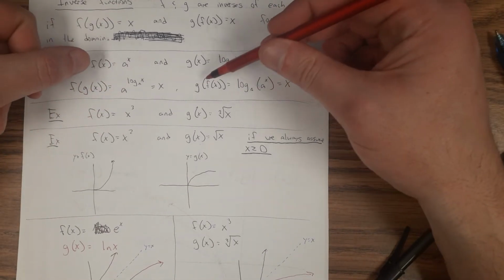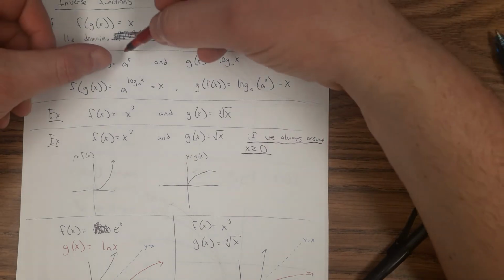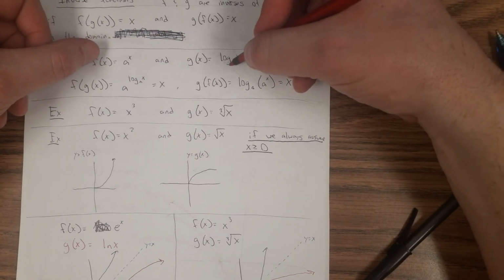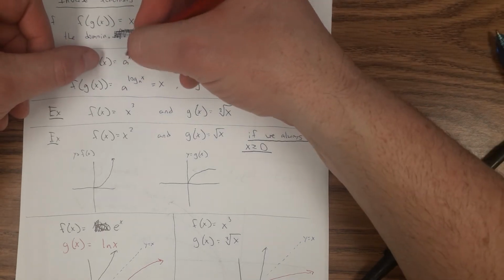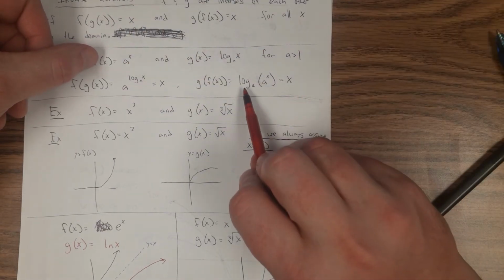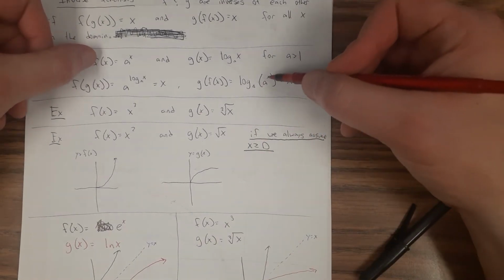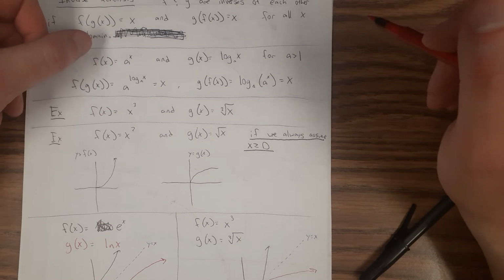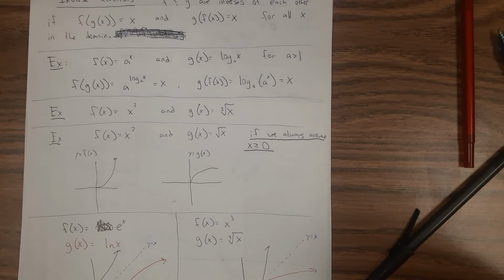Similarly, if I did it the other way around, instead of doing f of g, I did g of f. That would mean I look at the formula for g, but instead of an x, I put a to the x. So what I get is log base a of a to the x. And there's a similar cancellation, and you just get x. So that's why we talk about these types of functions together. Exponentials and logarithms have a lot to do with each other because they're inverses.